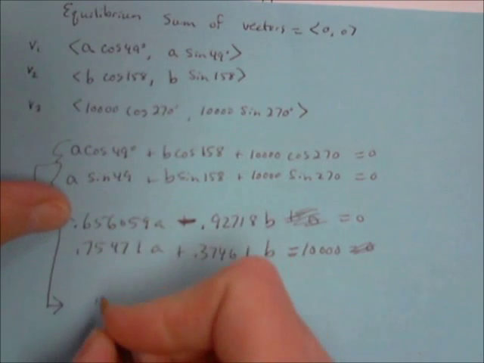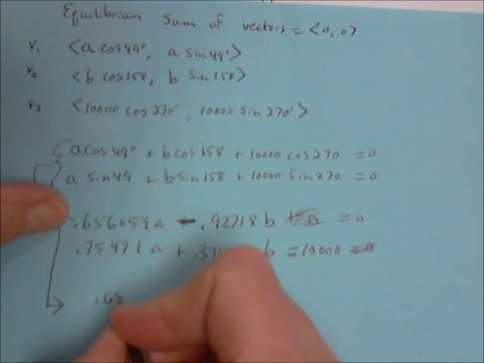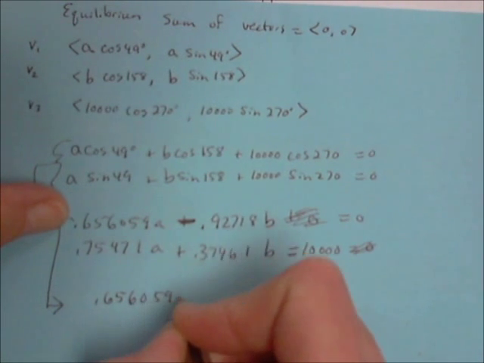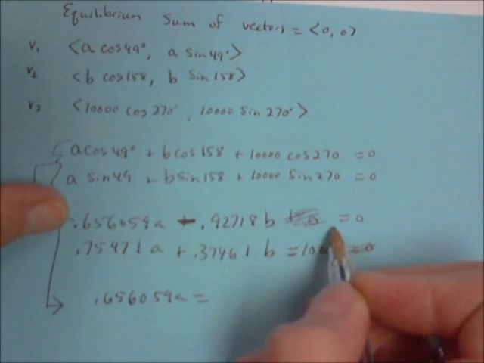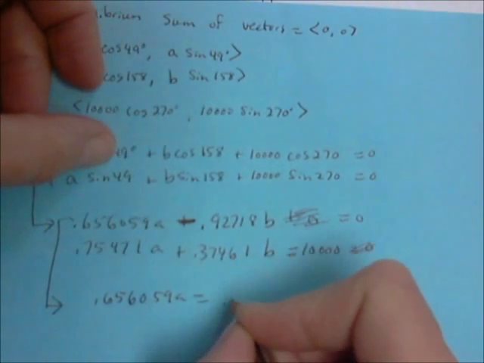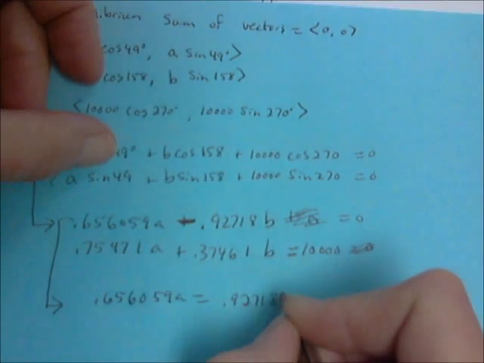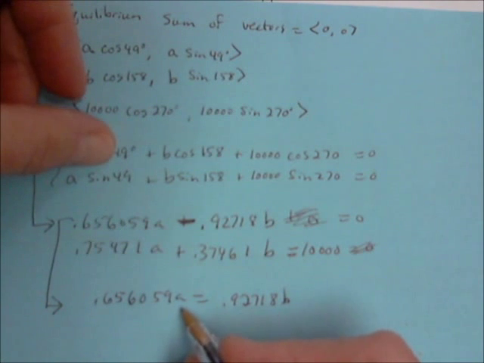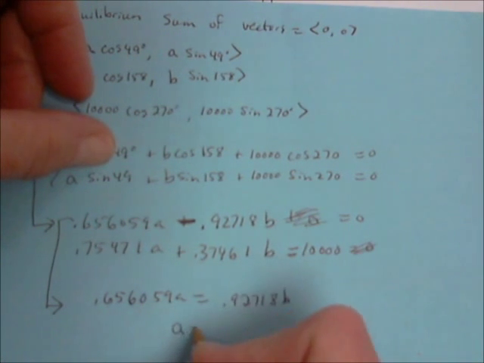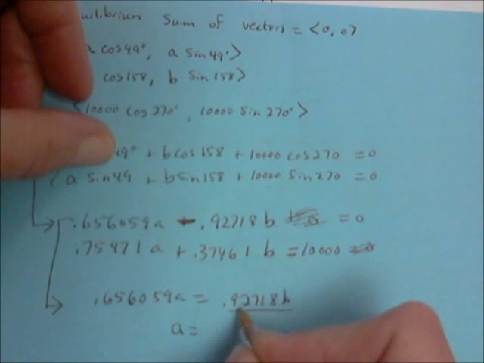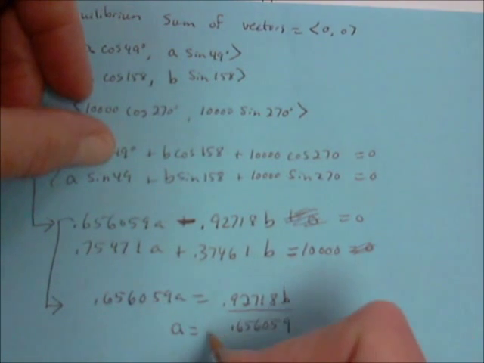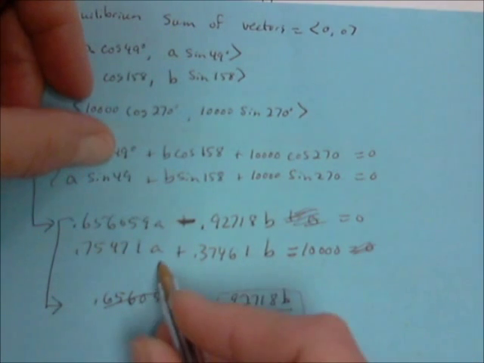So with this first equation, we can set 0.656059A equal to, because you can just add to both sides of the equation, 0.92718B. And now we can solve this for A by dividing both sides. So A is equal to 0.92718 over 0.656059, dividing both sides. And so we're going to take this and substitute it in to the other equation.